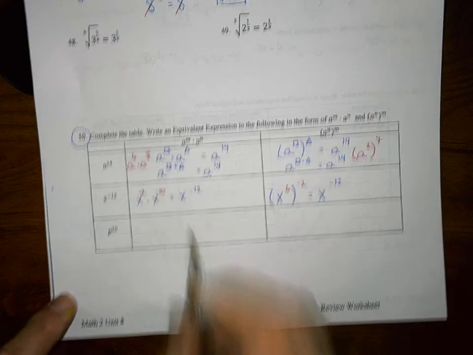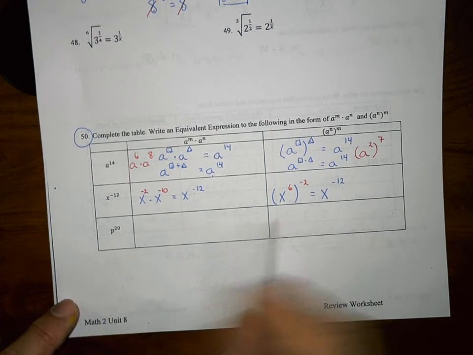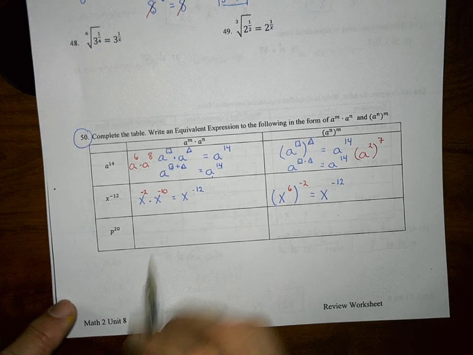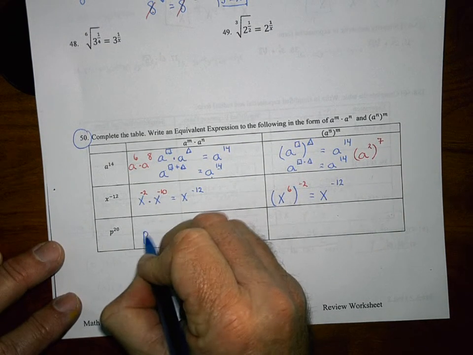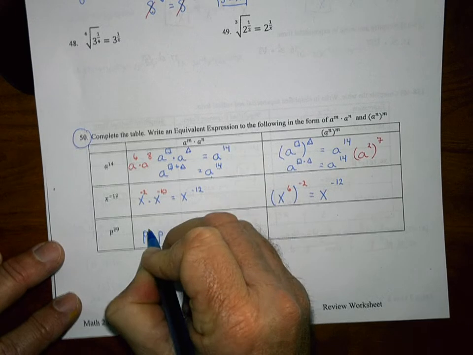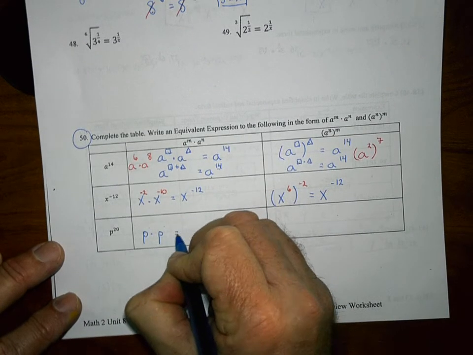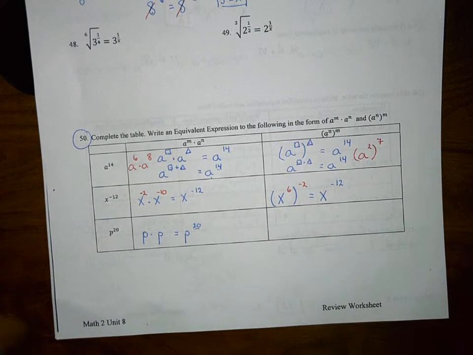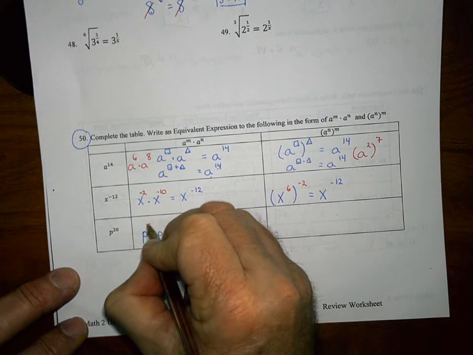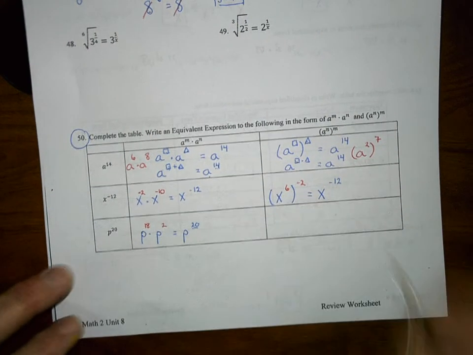Okay, last one. In the last row, I have to use the product rule, so I have to come up with two numbers that, whatever numbers I put for the exponents, add to make 20. Okay? So we could go 18 and 2. Why does that work?